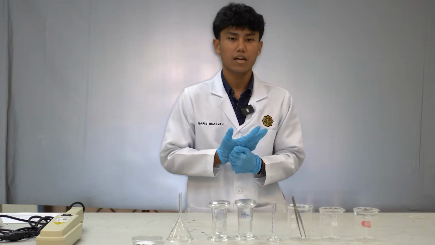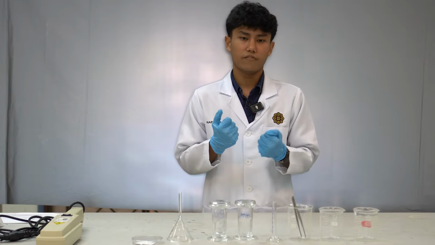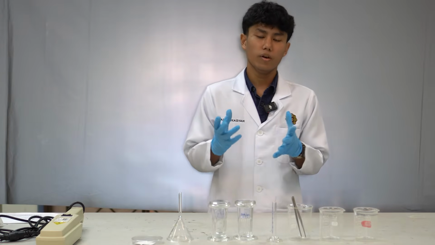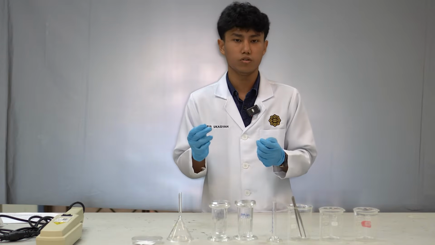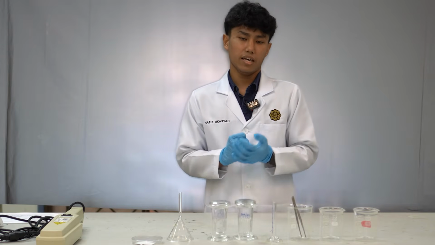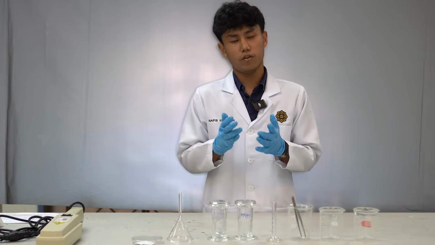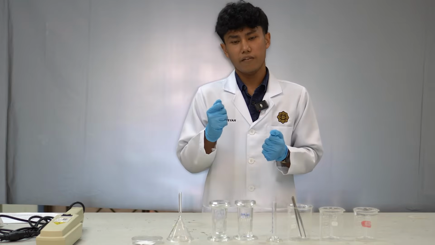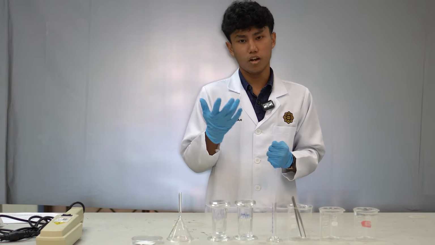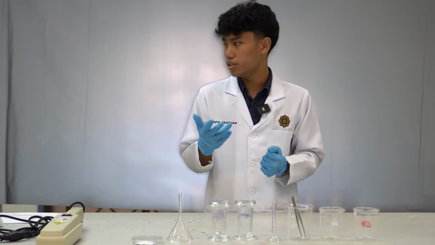Lastly, after we do the experiment, we need to dispose of any chemical solution and the TLC plate into the right container. It must be done to prevent contamination and fire hazard. Okay, that's all from me. I will pass to the next presenter.